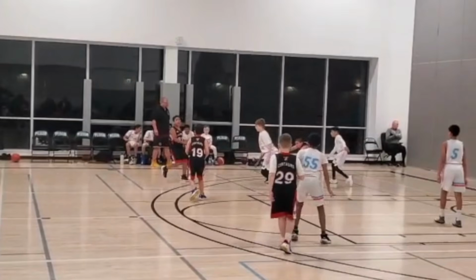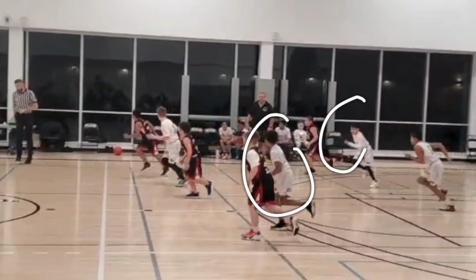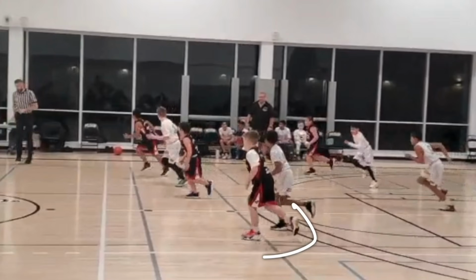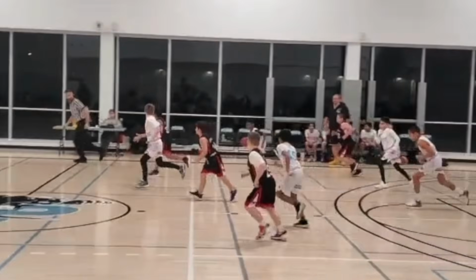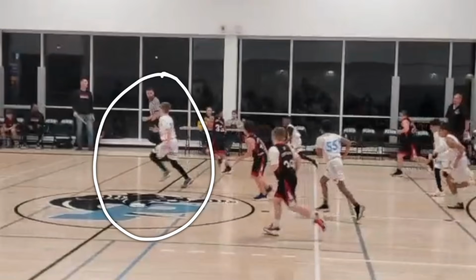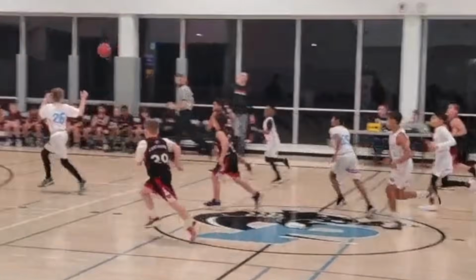Now, as soon as he gets that steal, watch what our players do. Watch what every other player, especially Max, does in this situation. He sprints down court, and look at our spacing. We are very well spaced out. Now, I would have liked to have a few players go a little bit wider, but we're pretty well spaced out. There is one lead man right here, and then Kaneal's able to do that lead pass way up.